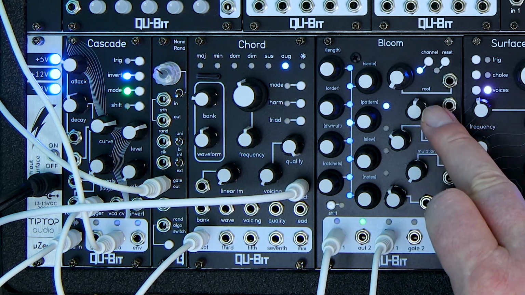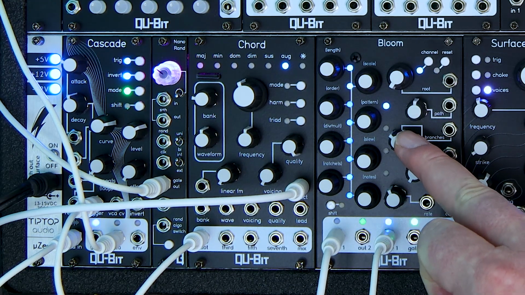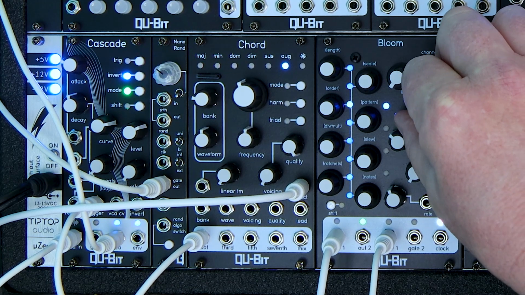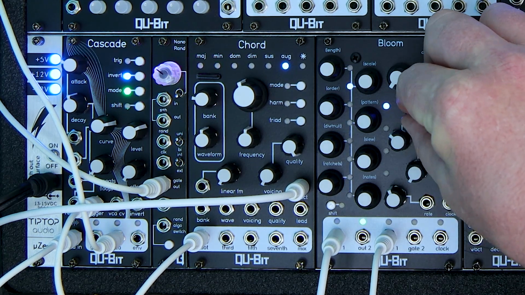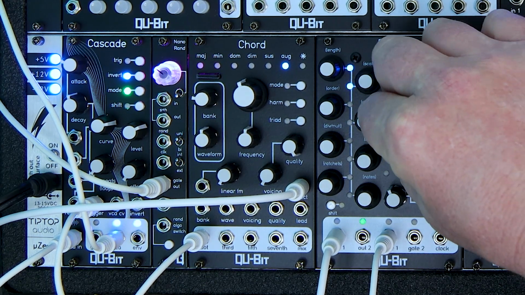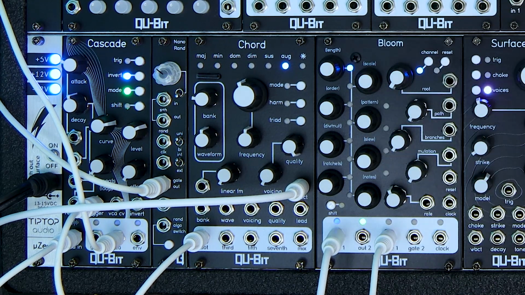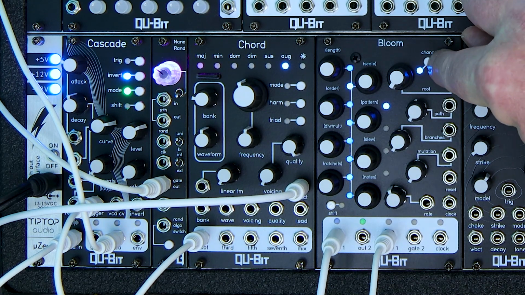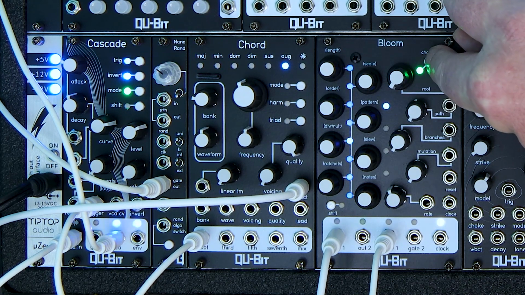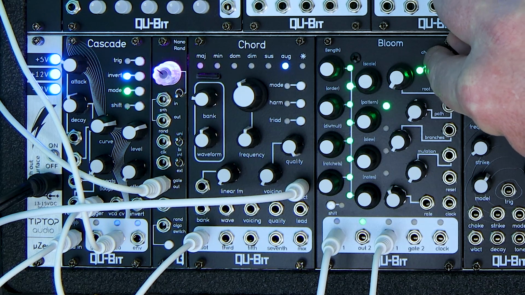So now I'll turn down path and branches, and you'll see that we'll return to the original sequence that I had. So once again, I can save that by going into channel 2, then back into channel 1.